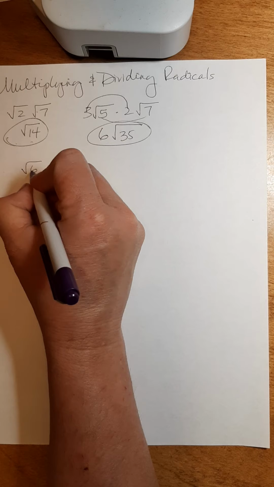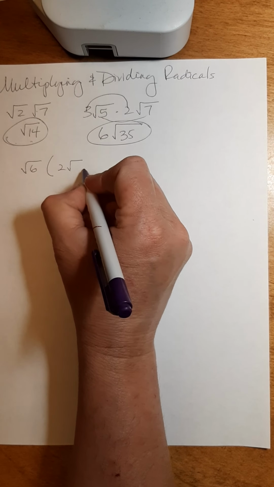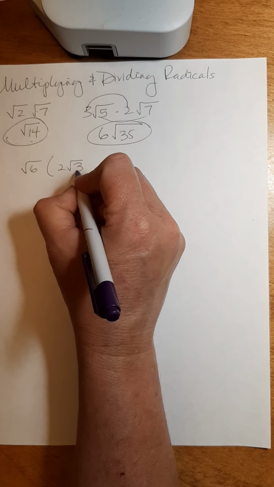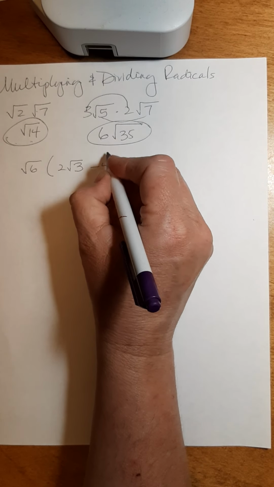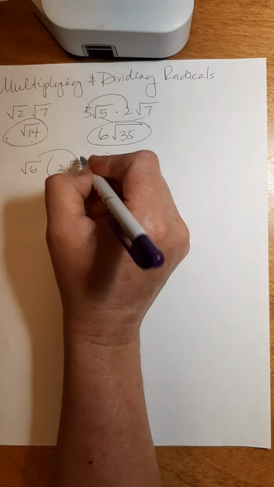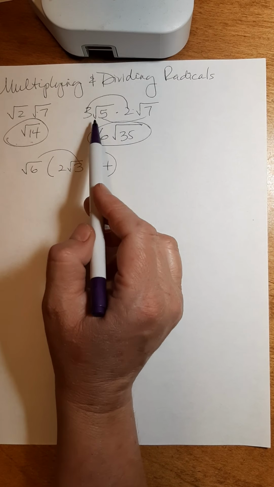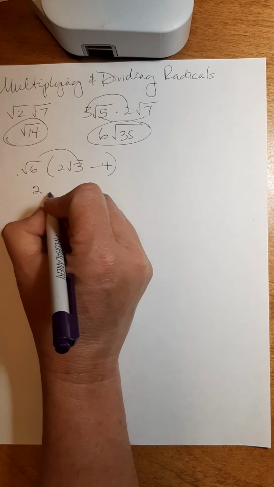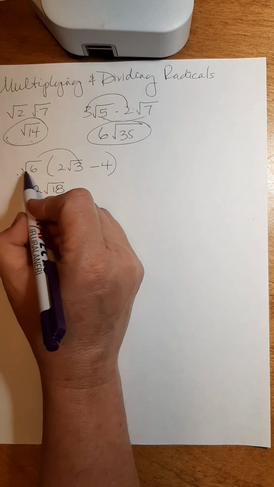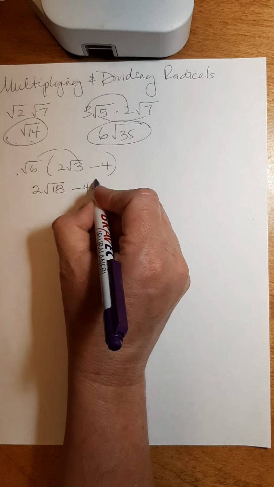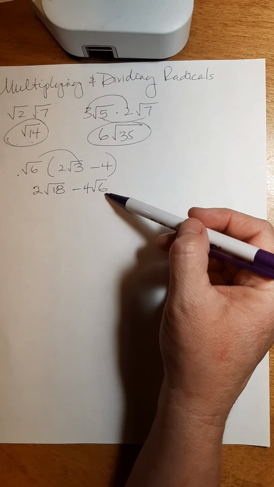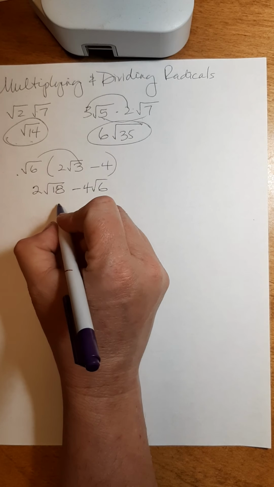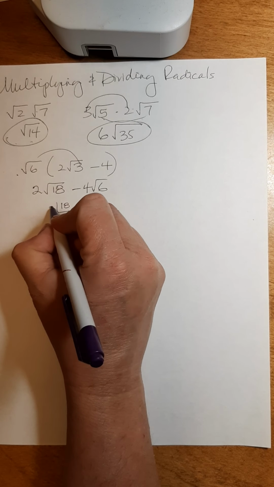Let's say I had square root of 6 times 2 square root of 3, might as well, minus 4. Well, outsides multiply, insides multiply. So there's nothing on the outside, so just 2 square root of 18 minus 4 square root of 6. 4 square root of 6, thankfully, we can't do anything with. However, 18, we can break down.